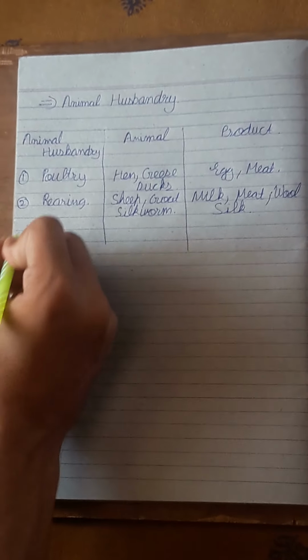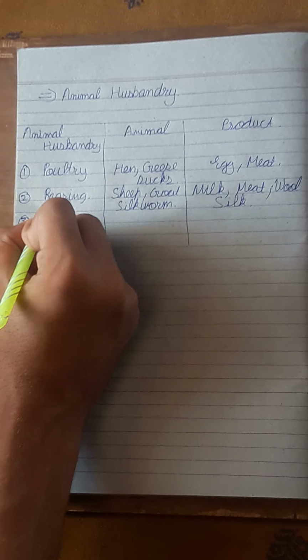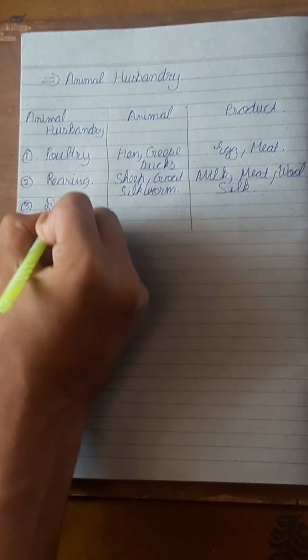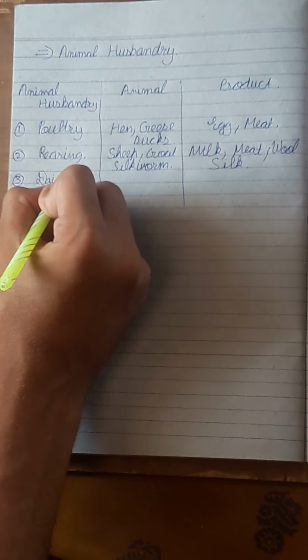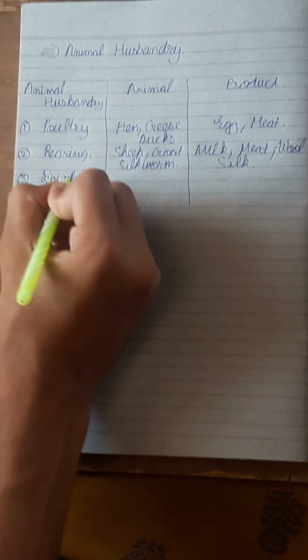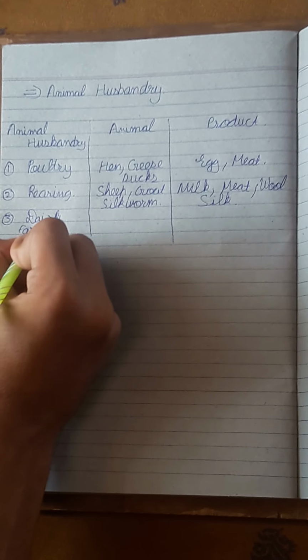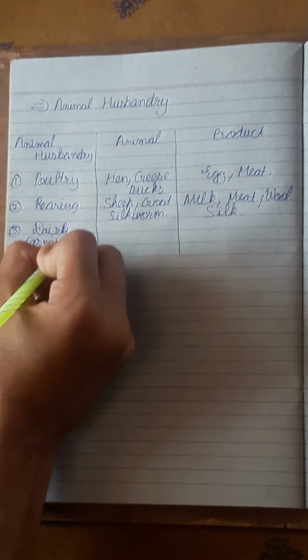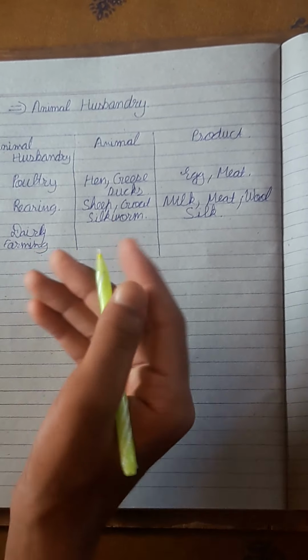Now third on our list is dairy farming. The word says dairy, and dairy has to do with milk.